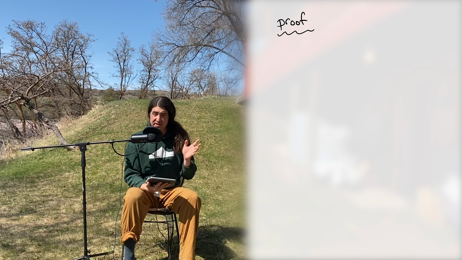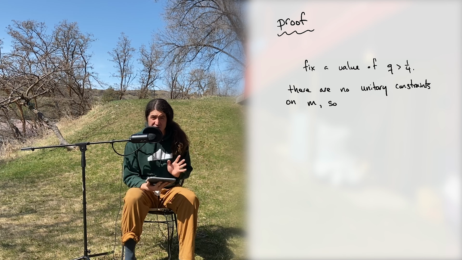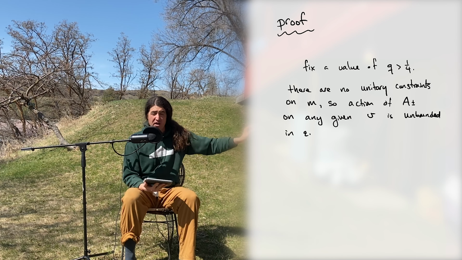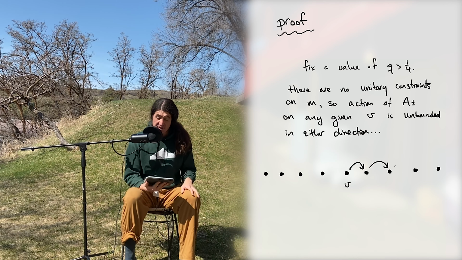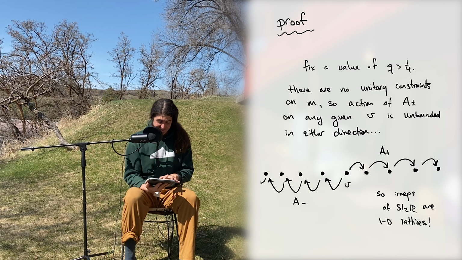Proof. Okay, so fix a value of Q greater than 1/4. Without any restrictions on unitarity, there is no maximum or minimum value of M. The forbidden region is nowhere near this area. Hopping over with A plus or A minus, you can go off in either direction unimpeded. Thus, any one-dimensional lattice in the plane with a fixed value of Q is a valid representation of SL2R.